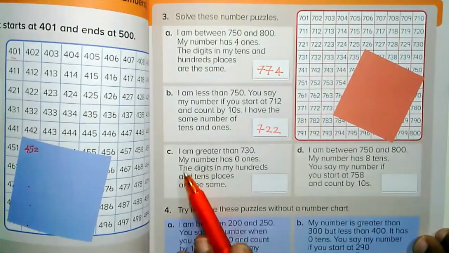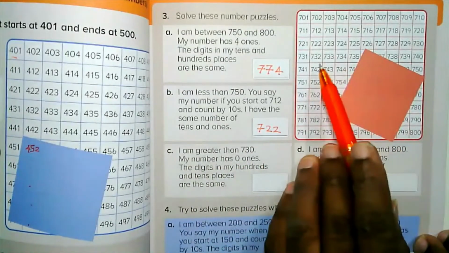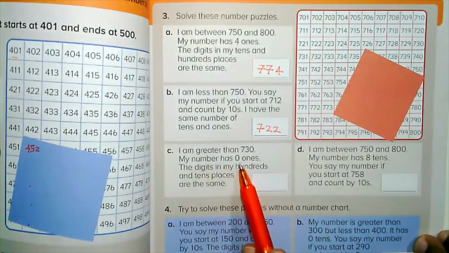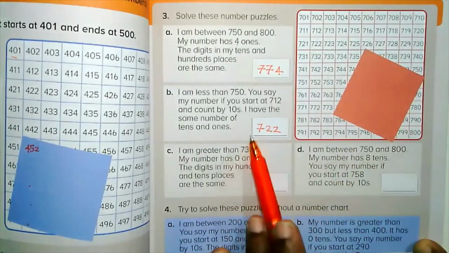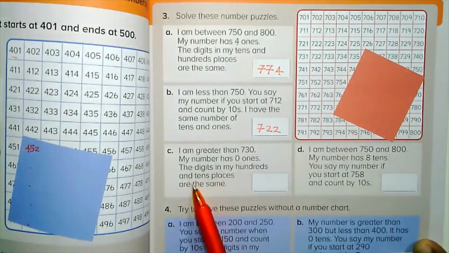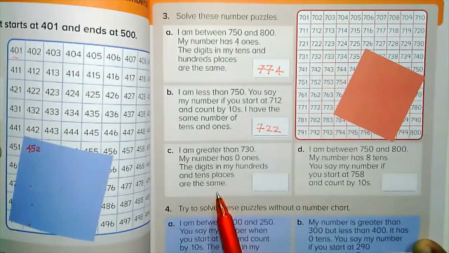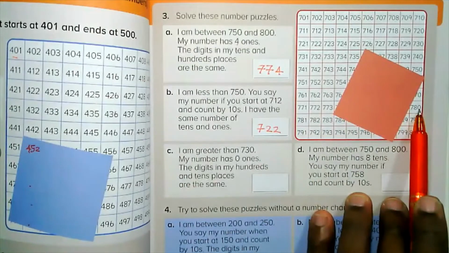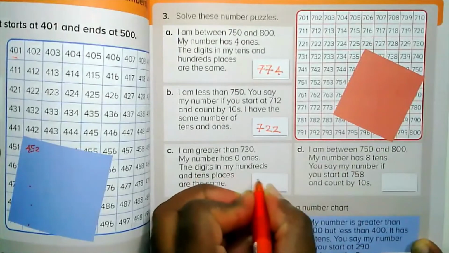Part C. I am greater than 730. My number has 0 ones. The digits in my hundreds and tens place are the same. So hundreds and tens place are the same. So it will be something like this, 770.